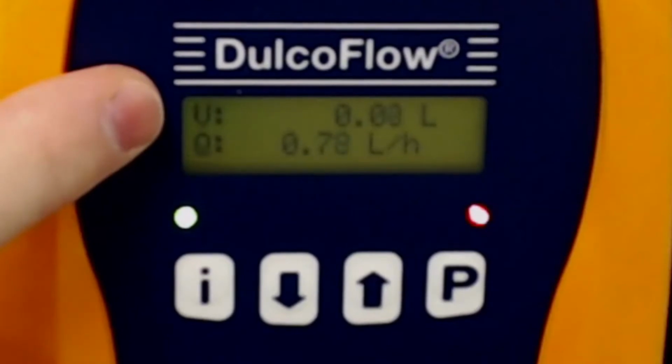When I start the pump again, now it's going to start displaying an instantaneous flow rate, and it's also going to start to totalize. We have some air in the line to prime out.